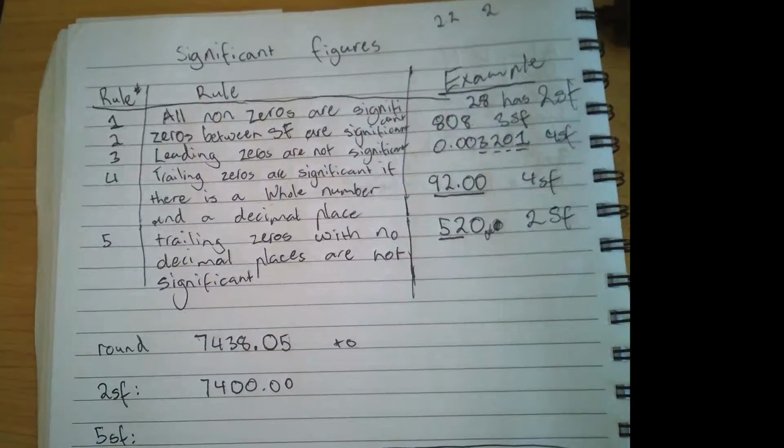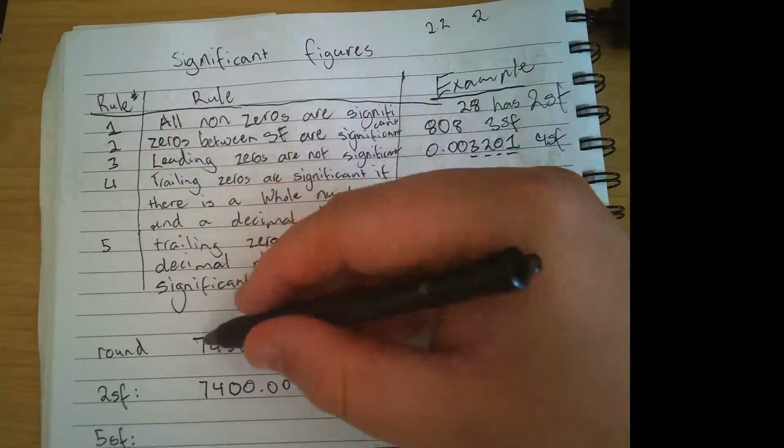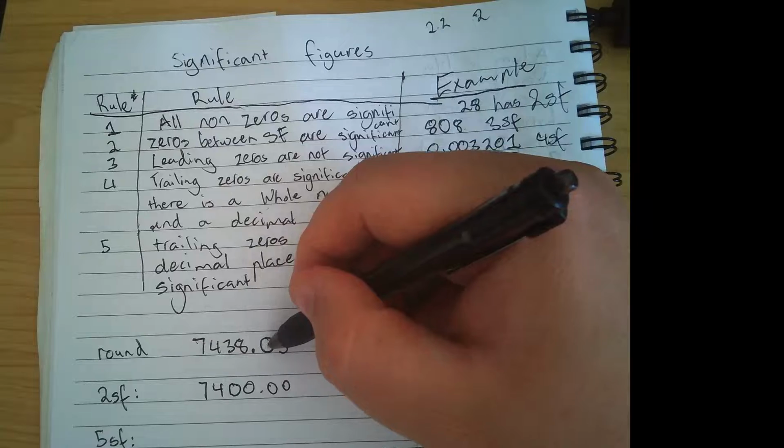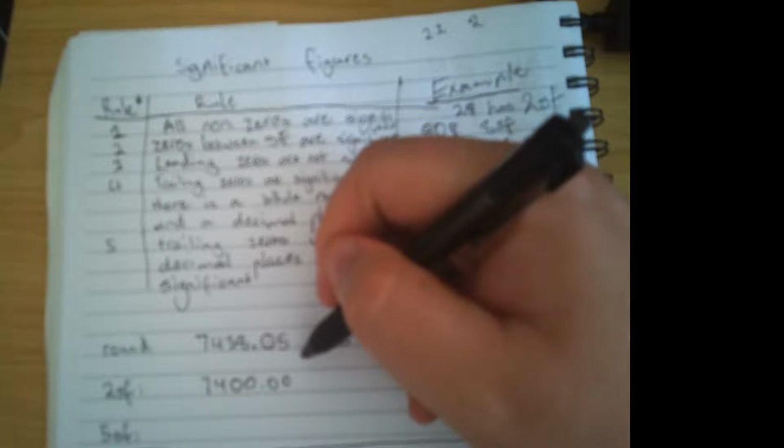If I were to do that same number to 5 significant figures, again, I count across 1, 2, 3, 4, 5. The next number is 5, meaning I round up.